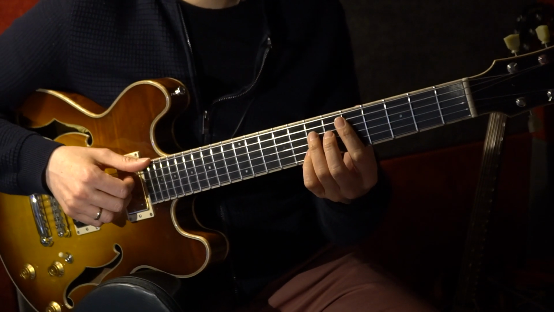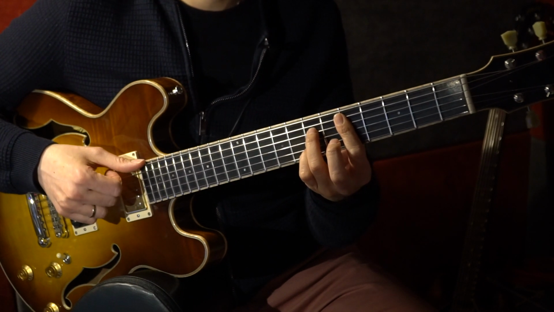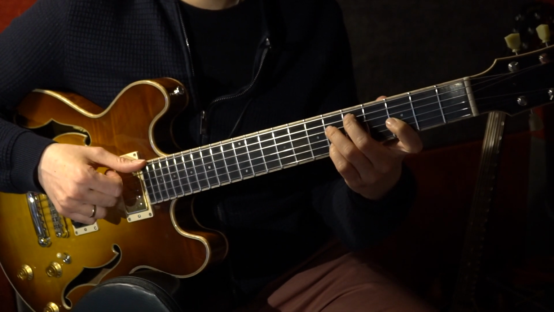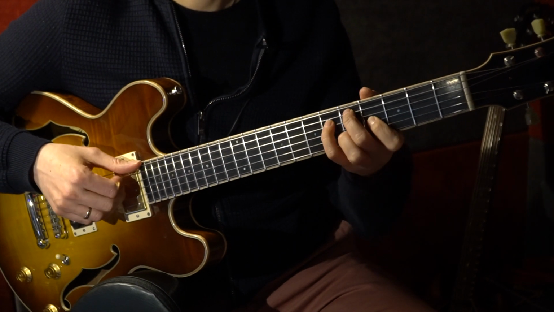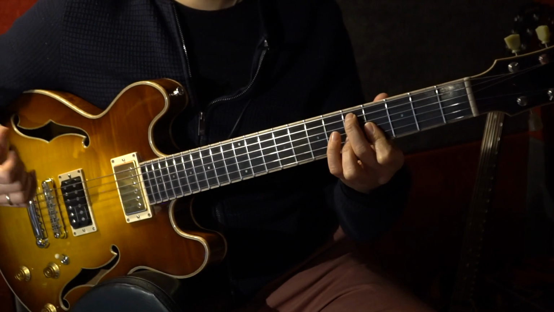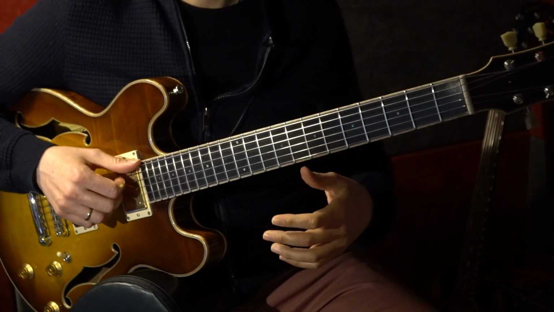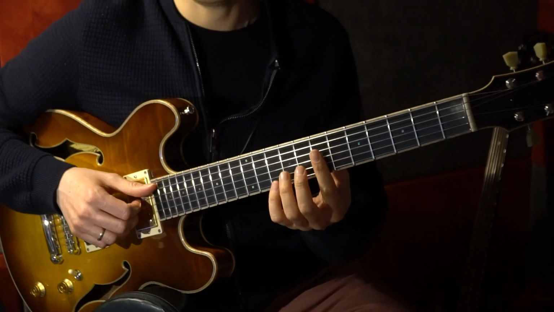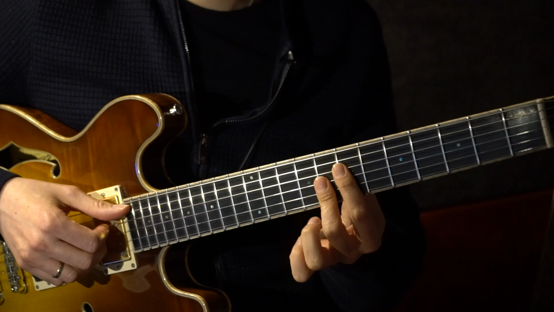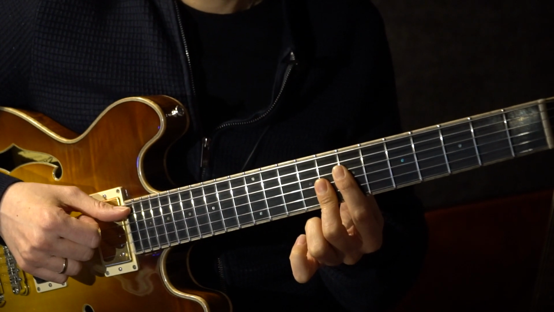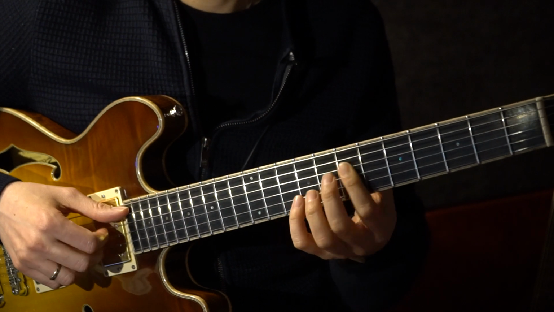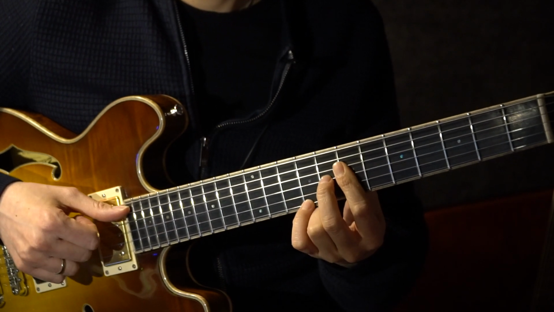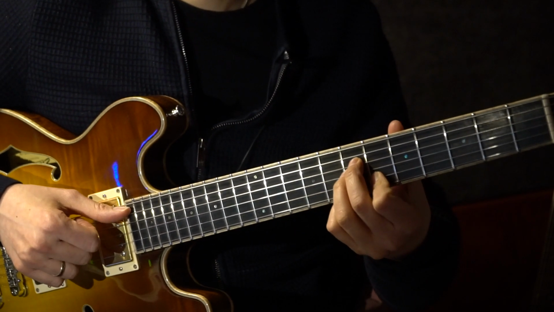So let's do the dominant 7th, first inversion, do the drop IIIs as well. Okay, so like that from the 6th string, 4th string. Let's take root position with the 3rd, with the flatted 5th, and the flatted 7th.